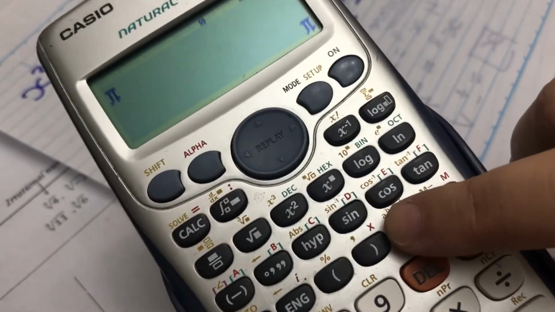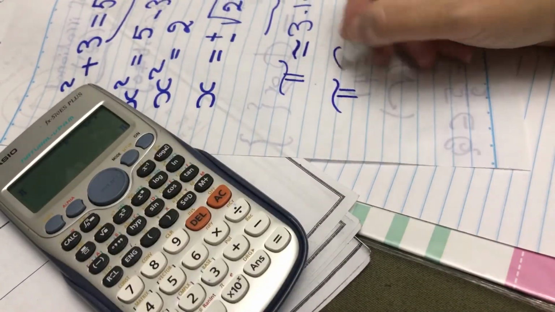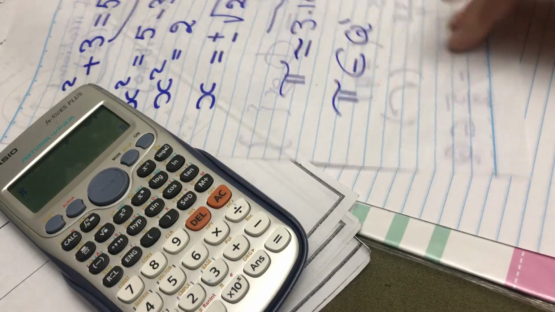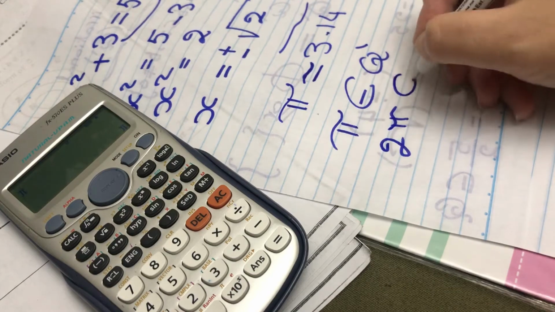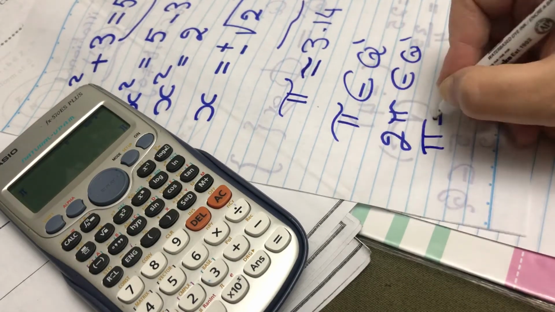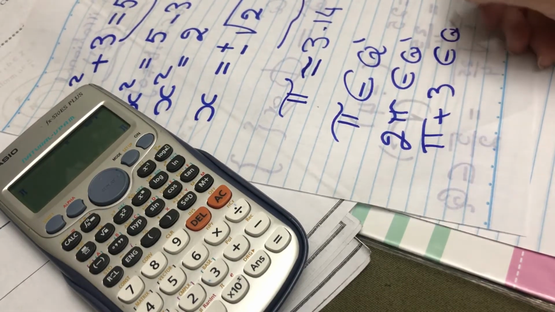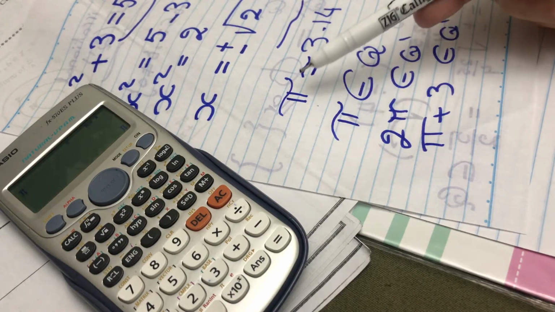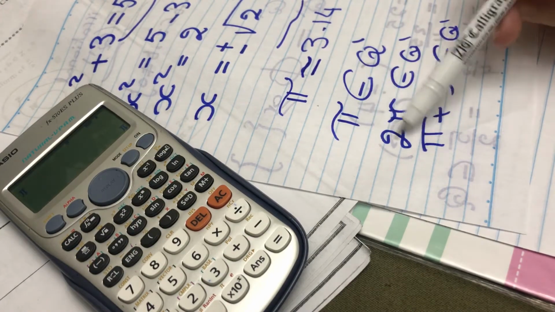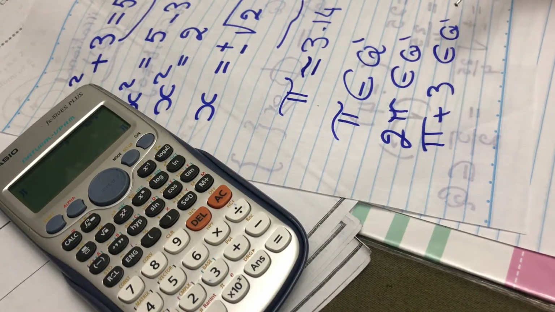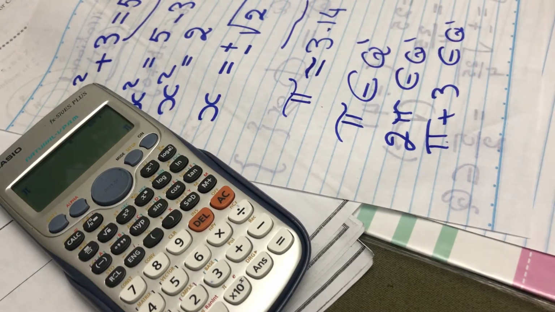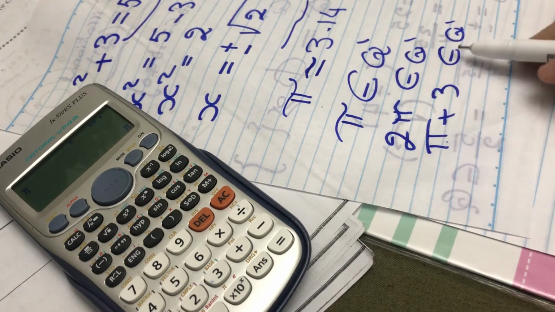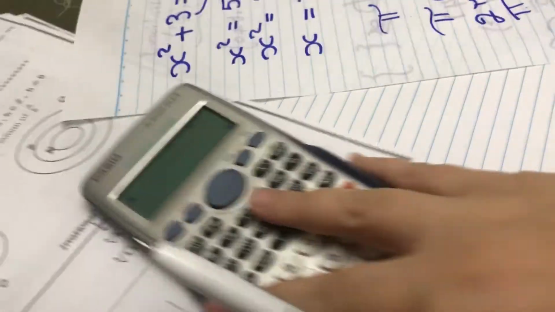Can it be a fraction? No. So pi belongs to the set of irrational numbers Q dash. Even 2 pi also belongs to Q dash. Pi plus 3 belongs to Q dash. Whenever you see pi, or 2 pi, or any number next to pi, or pi plus any other operation, as long as there is pi every time, it always belongs to Q dash. Pi always belongs to Q dash. Okay.